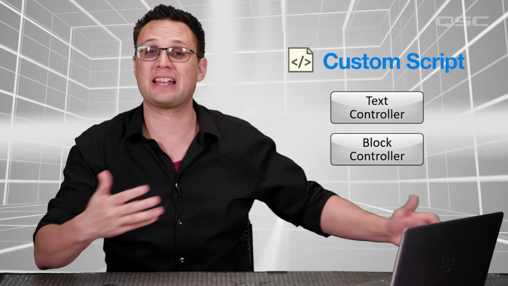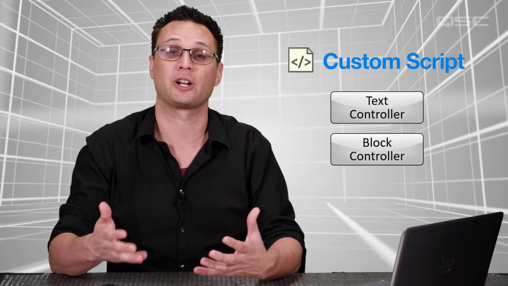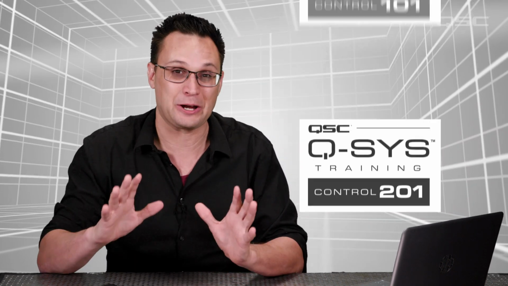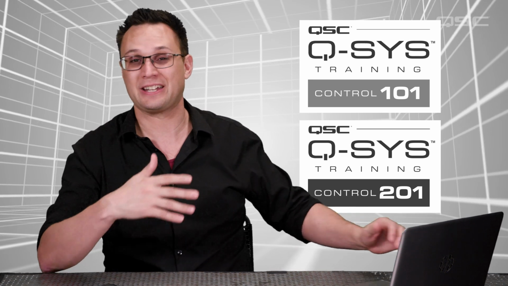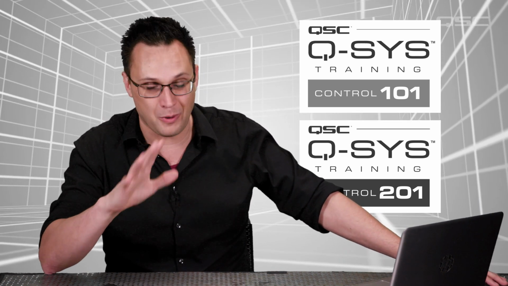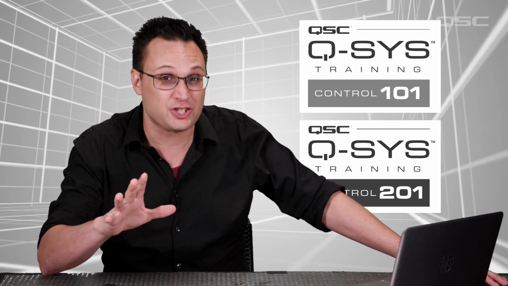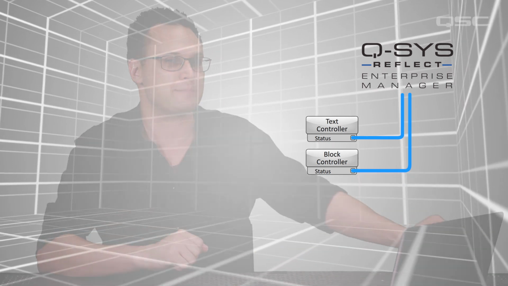But realistically, there are far more devices in the world than we could ever write plugins for. In this case, you or your programmer are probably writing custom Lua scripts using the Q-SYS scripting engine to send and receive information to and from a third-party peripheral. We have an entire curriculum on control training that can help you script those interactions, so we won't get into that right now. The question is, how can you get your custom script that's controlling a third-party device to also send status updates and event logs to Enterprise Manager?